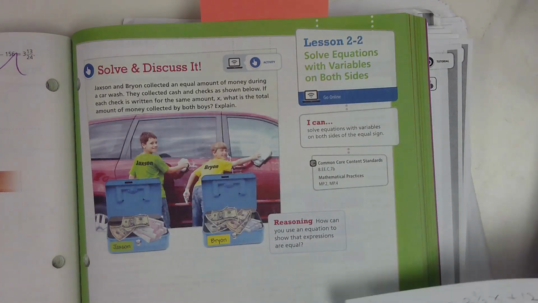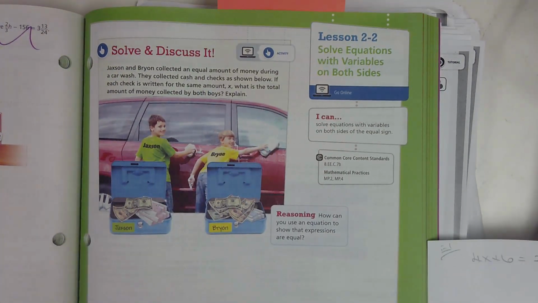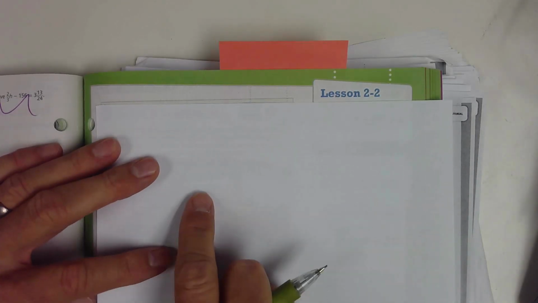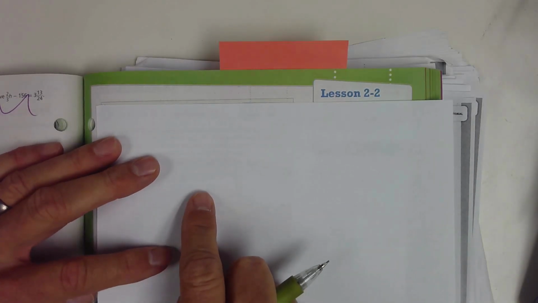Okay, this is 8th grade. We're starting 2-2. I'm going to do a quick review because the last lesson was all about combining like terms, and hopefully everybody remembers how to do that, because if you don't know how to do the lesson we just did, then you're going to be lost for this one. You with me? Yes. Okay.